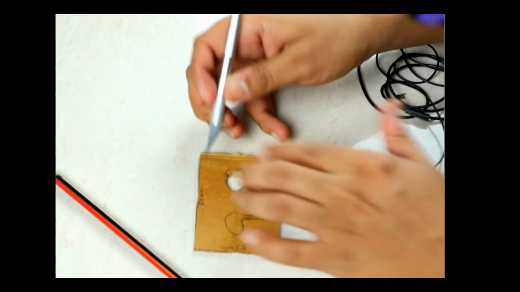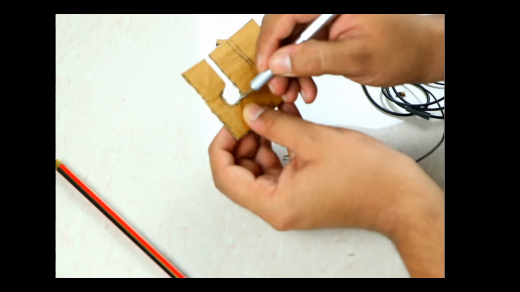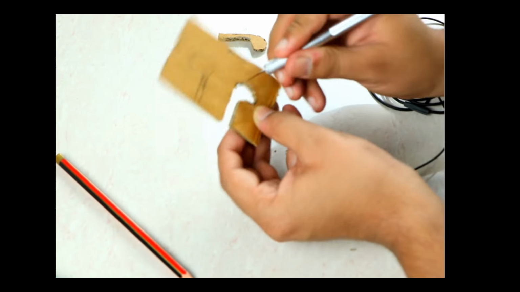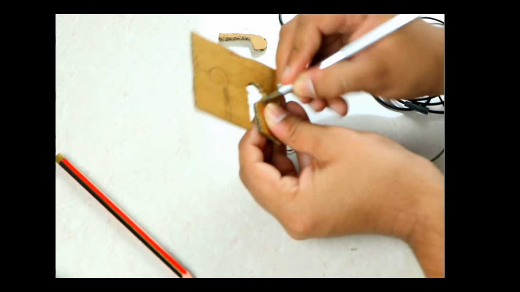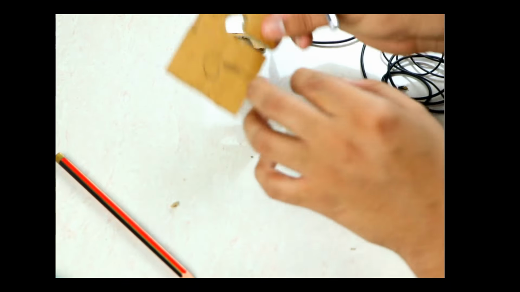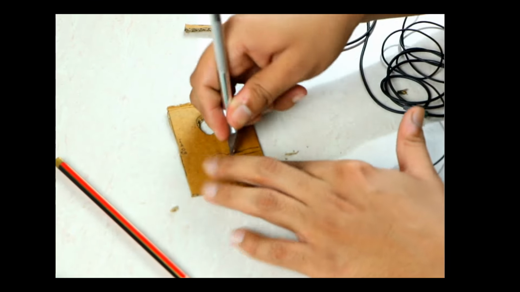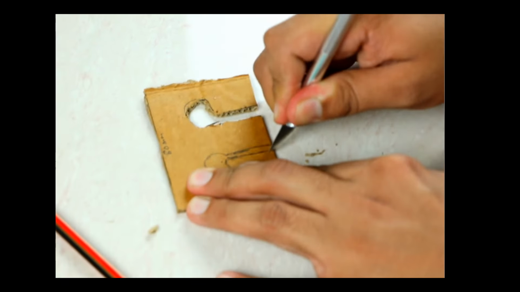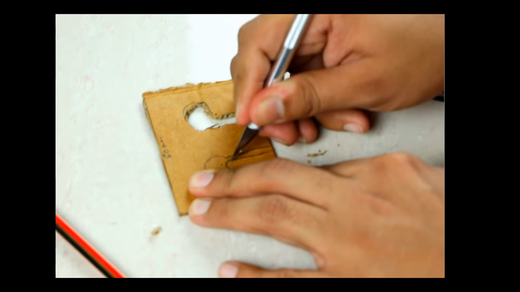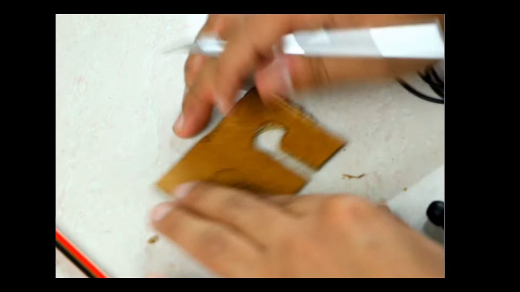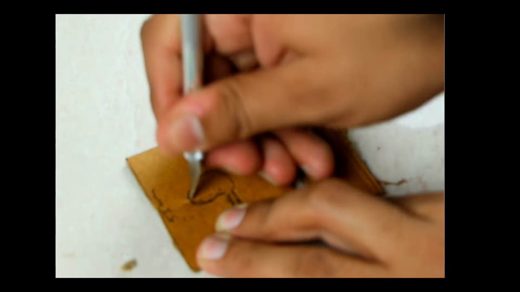Okay, so now you will be able to see I have taken the shape out. One down, a couple more to go. Using a cutter, you can just make it a bit nicer, because it is our first prototype, that is why it is looking like this. So I'll cut the other one. Again, I am saying be careful with this one if you are using a cutter. Cutters are a very dangerous thing to use.